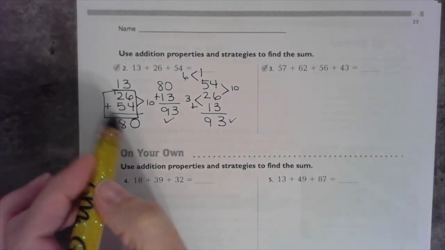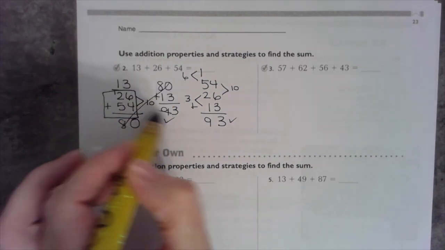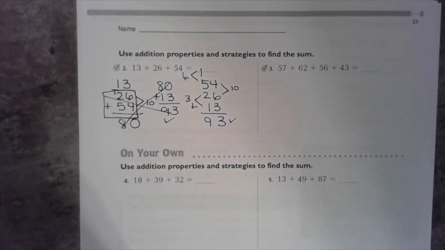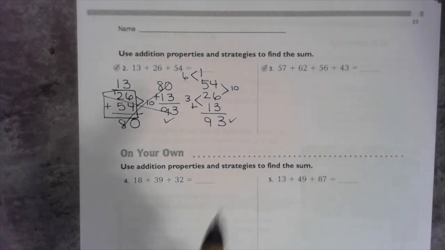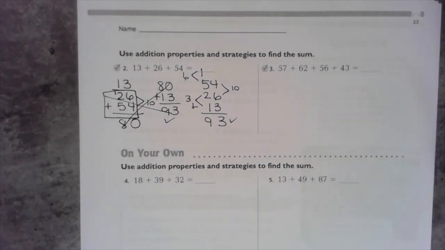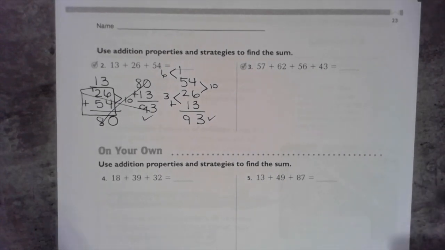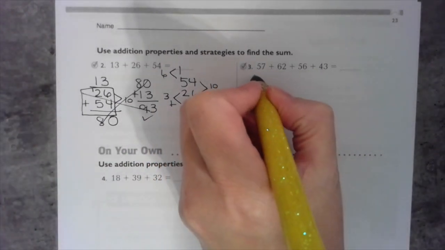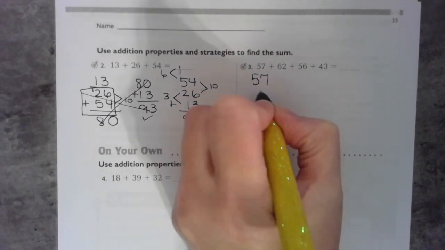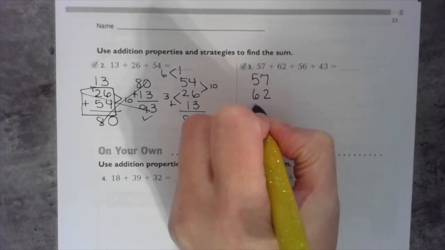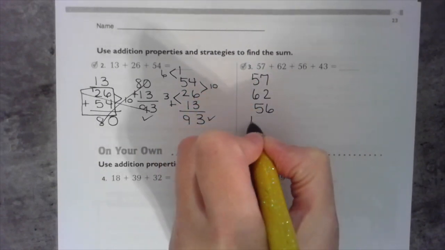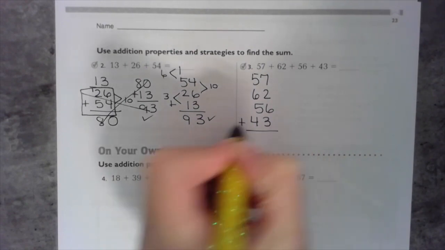Okay, you do not have to do this strategy at all. Okay, I'm just showing you that it works. I got the same answer both ways, and that is the way that the associative properties of addition work. All right, so let's just do another. Oh, my goodness, look at all those add-ins. There are 4 of them. Okay, so we have 57 plus 62 plus 56 plus 43.